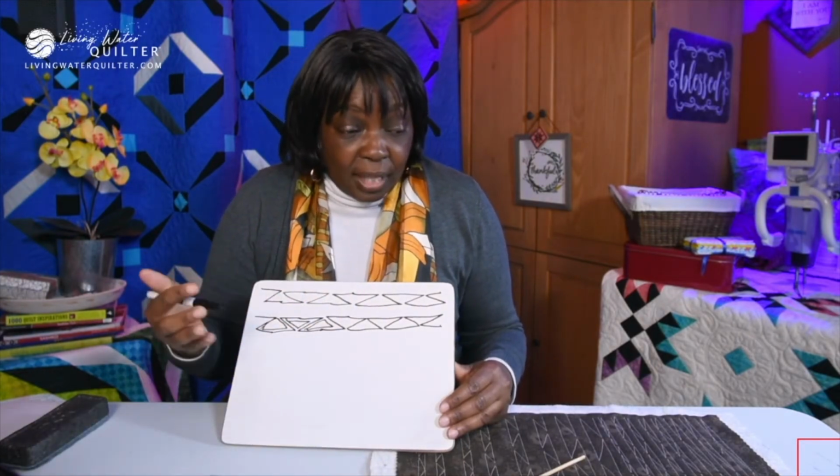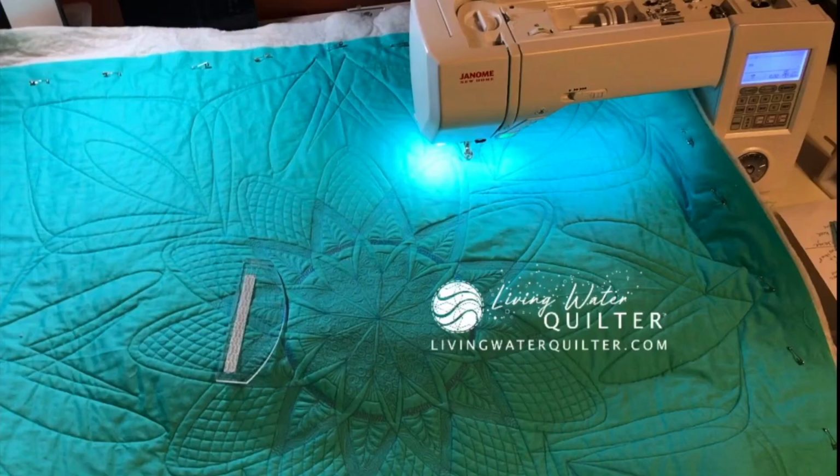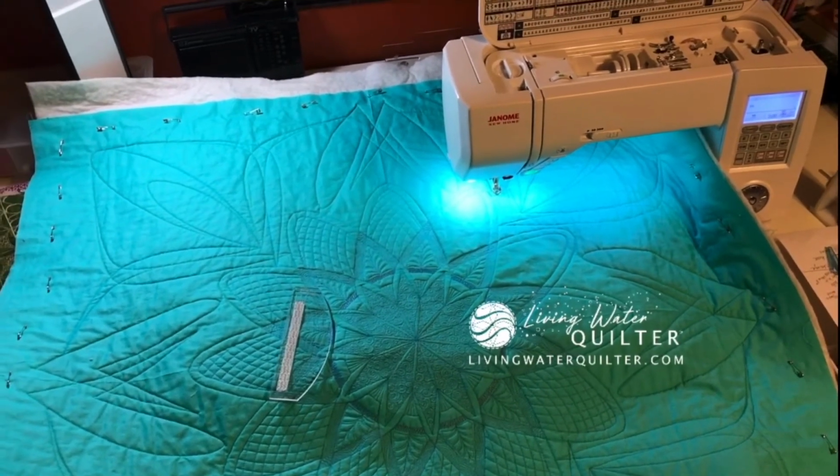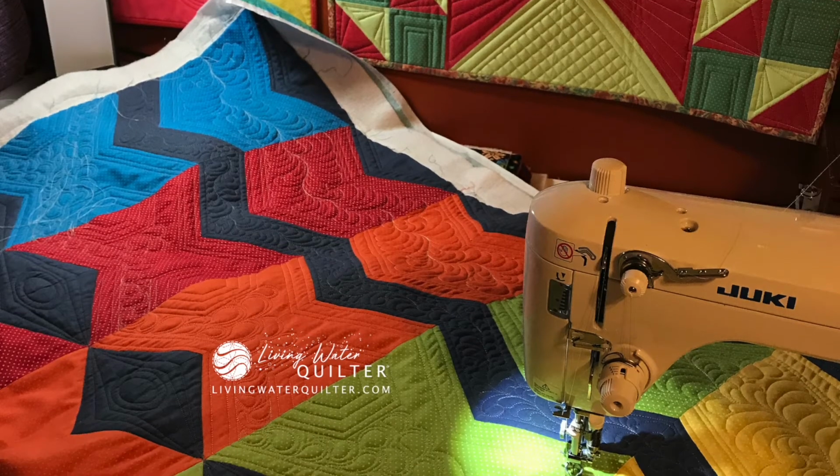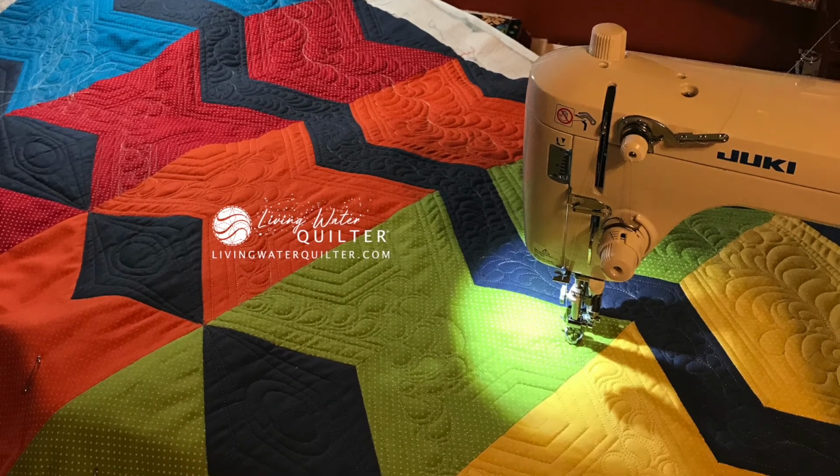Why? The reason is we're stitching on a home machine and we don't have a lot of room between the needle and the back of the machine. And so every single time that we have to rotate our quilt because we can only stitch in a certain direction, that's more wrestling we have to do. So the more you and I can stitch in multiple directions, the less we have to rotate our quilt. Does that make sense? So practice.